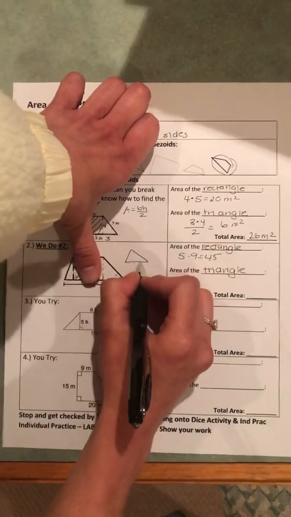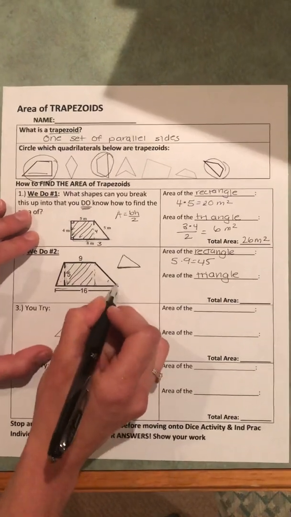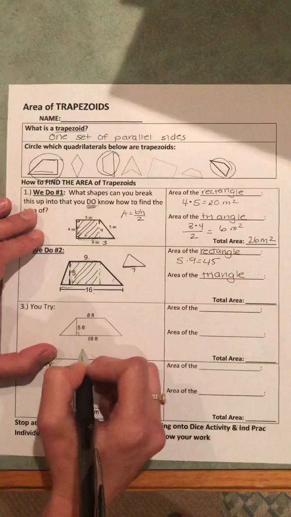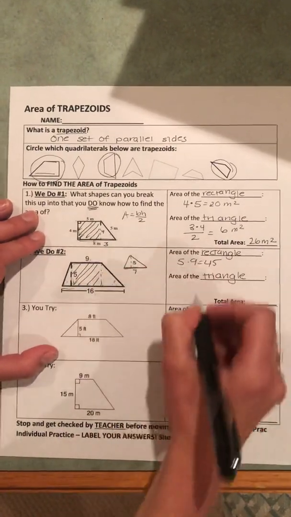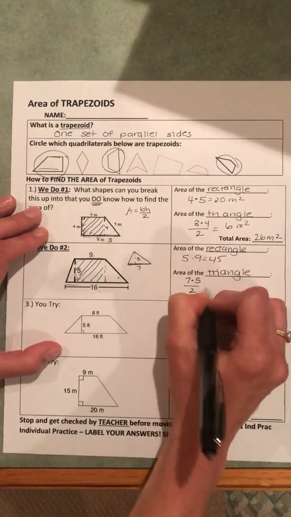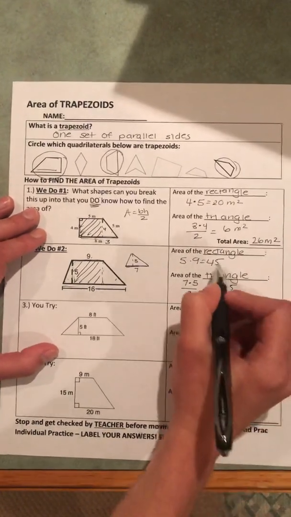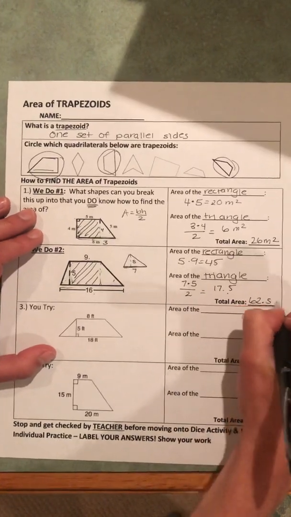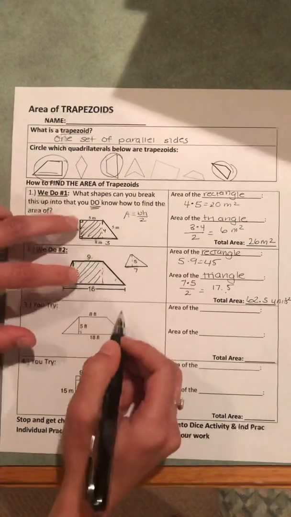In order to do that, we need to figure out what the base of that triangle would be. To figure out the base, I'm going to subtract the long side, and I'm going to take away the short side. So 16 minus 9 is going to give me 7. The height of the triangle is the same, so it's 5. So to find the area of the triangle, we're going to do base times height divided by 2 to get 17.5. And again, we're going to add the rectangle and the triangle together, so the total area is 62.5 units squared.